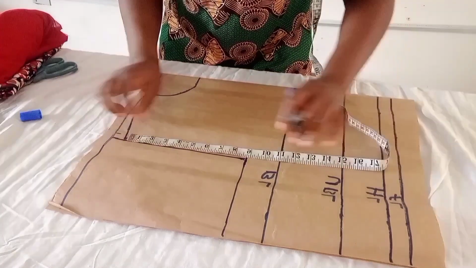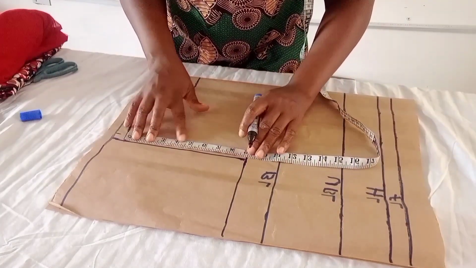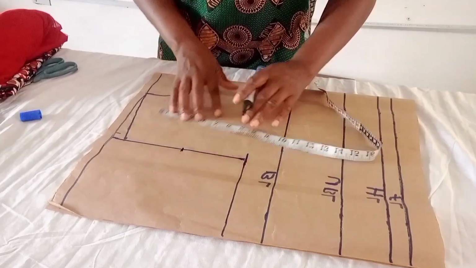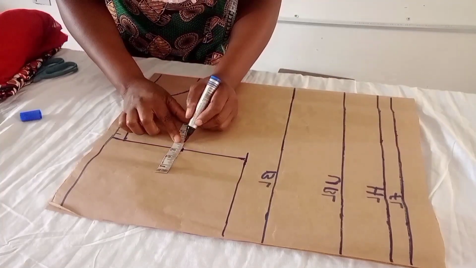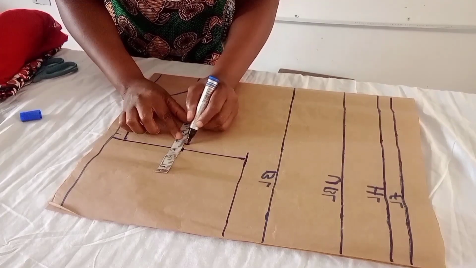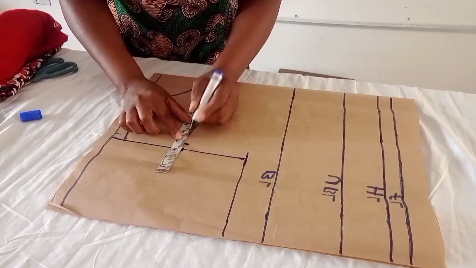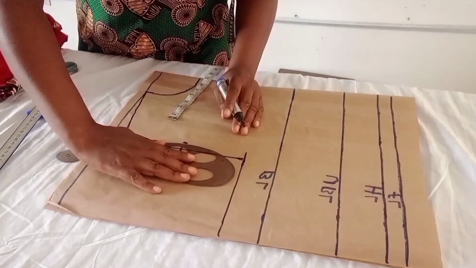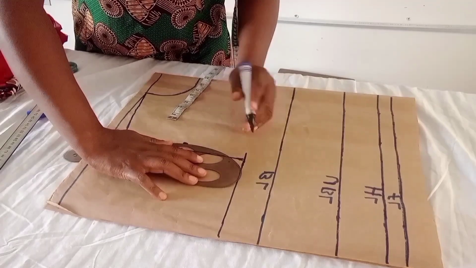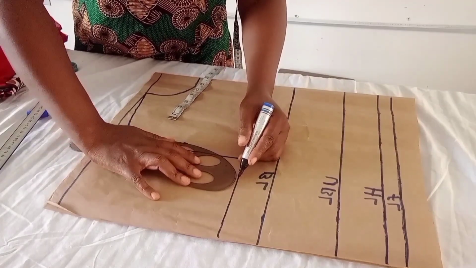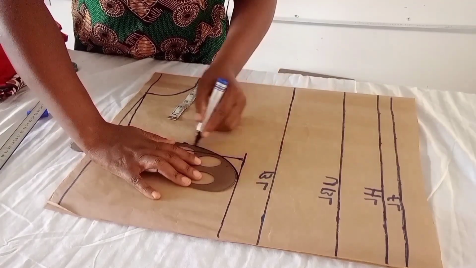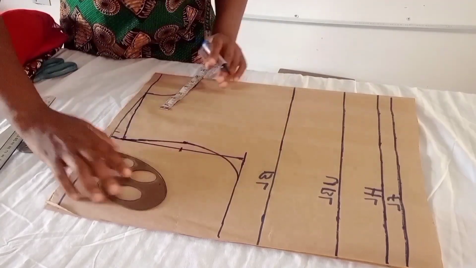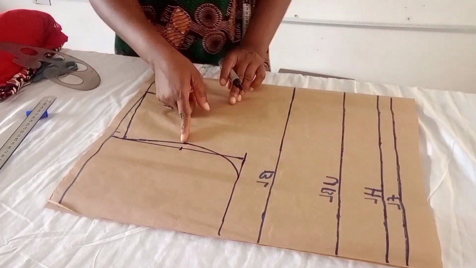Now I'm going to find the midpoint of this armhole. I'll find the midpoint, 9 inches divided by 2, so I will mark 4.5 like this. Then I will come in by 3/4 of an inch. If you're using for a slim person, you should use 1/2 inch. So I will mark 3/4 of an inch. Then I will use my ruler from this point now. From this point, I curve my armhole like this, and I will blend it in to the upper part like so. So this is the shape, the front armhole, not this one.